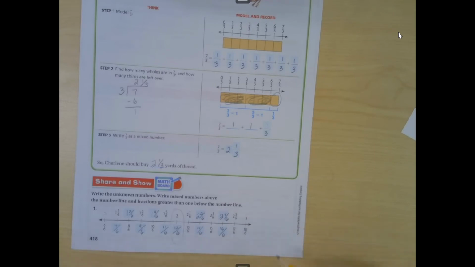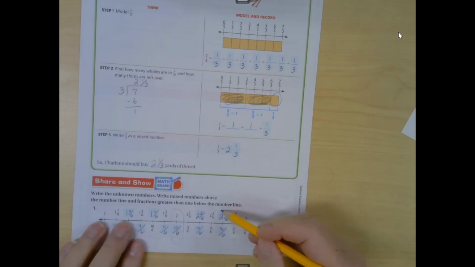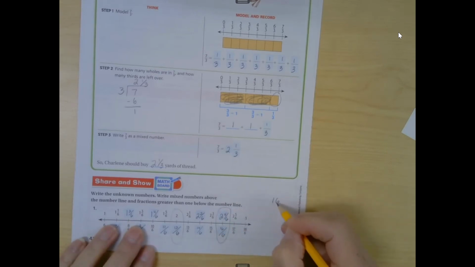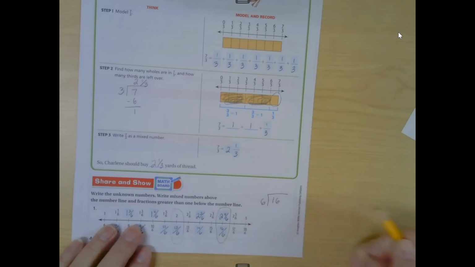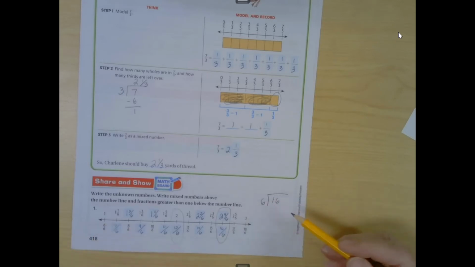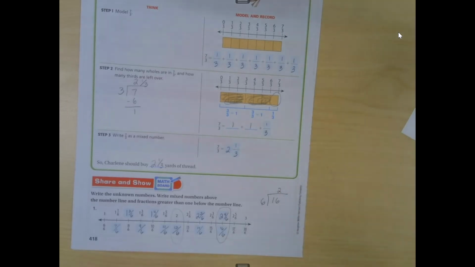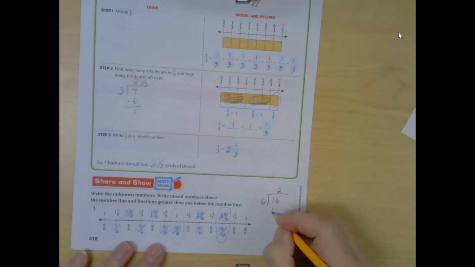Now, let me just show you another one. Let's do 16/6. That's 16 divided by 6. 6 goes into 16 2 times. Okay, 2 times 6 is 12.